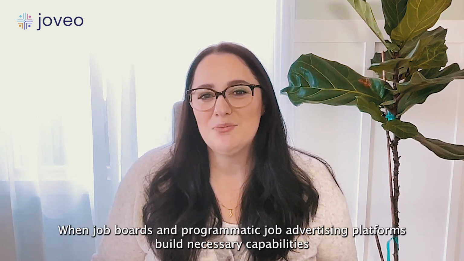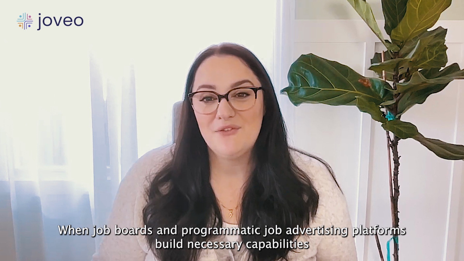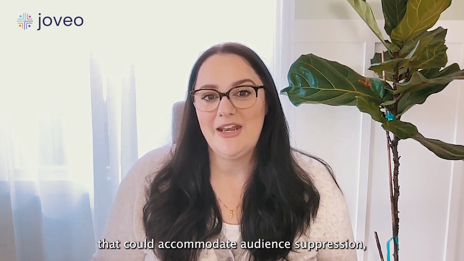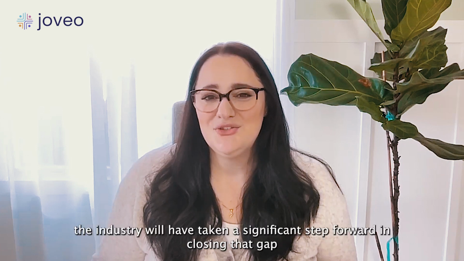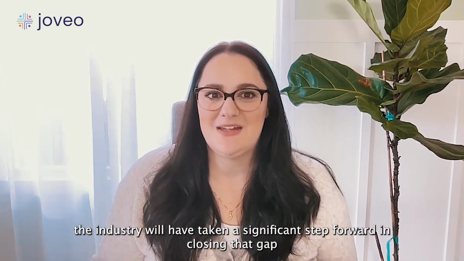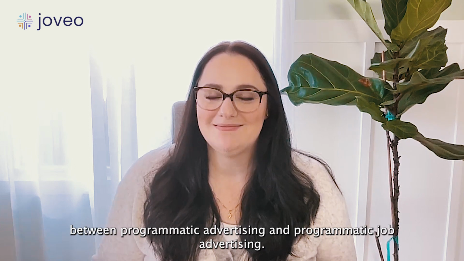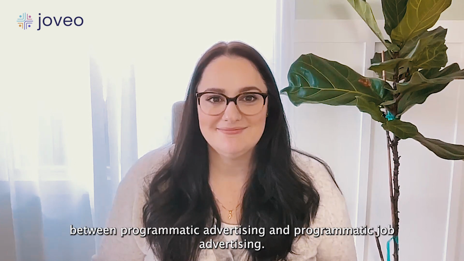When job boards and programmatic job advertising platforms build necessary capabilities that could accommodate audience suppression, the industry will have taken a significant step forward in closing that gap between programmatic advertising and programmatic job advertising.